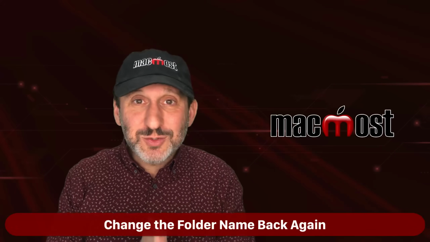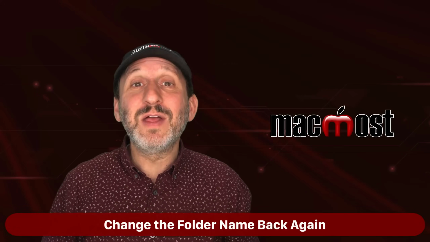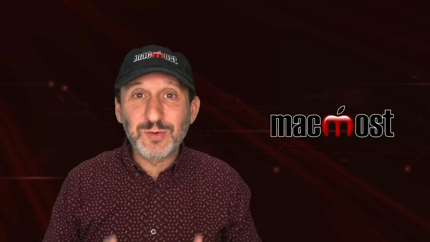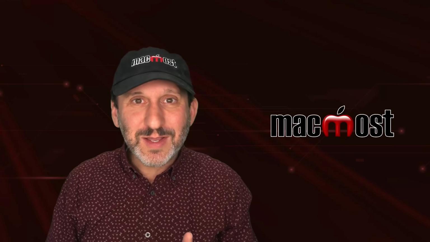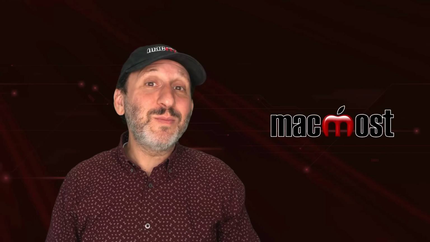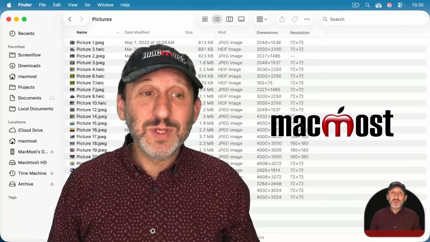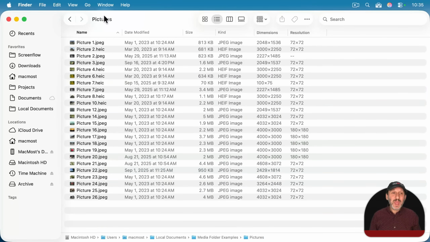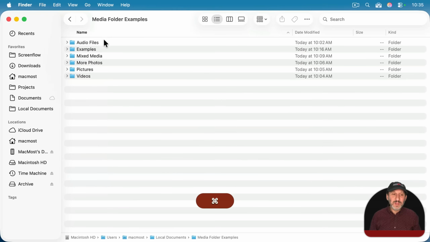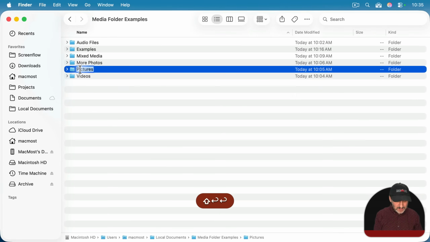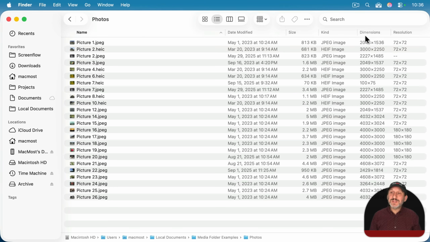Now, you may think this is great, except that you have to name the folder pictures in order to get this. And that's true, except that you could change the name back and you keep these columns. So here I am with pictures, and I'm going to go back up a level. And now I'm going to change this back to its original name, the one I really want. And if I go into it, you'll notice that I keep these two columns here. I only needed to change the name of the folder temporarily in order to add the columns.